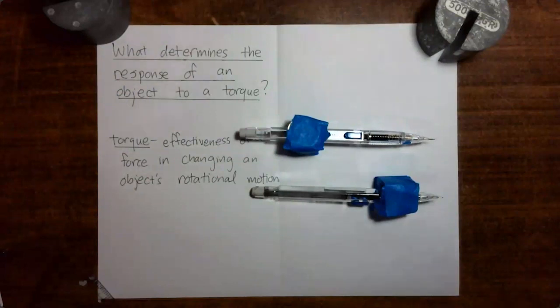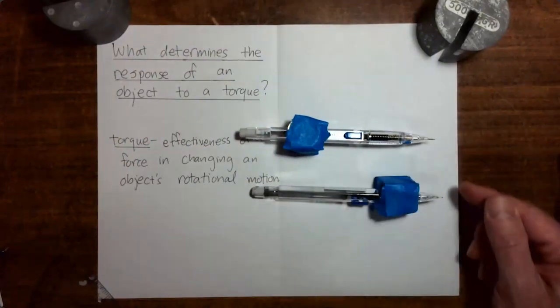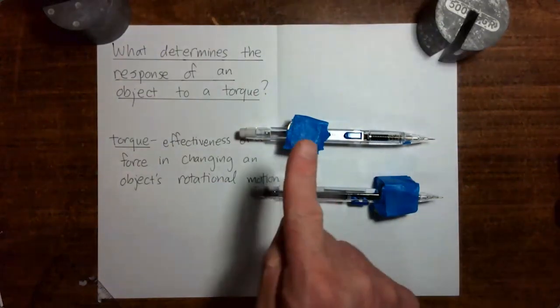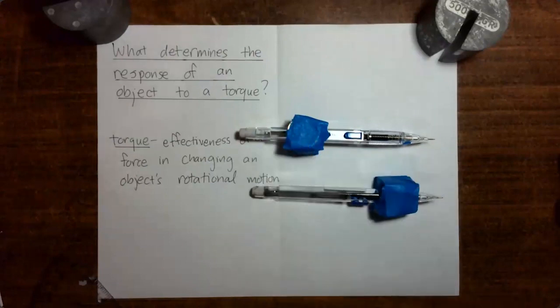So I would encourage you, if you have this stuff available to you, go and grab a bunch of spoons, and then go and grab a couple of pencils and see if you can tape identical stacks of coins to different locations on the two pencils, and then we can do the experiment together.